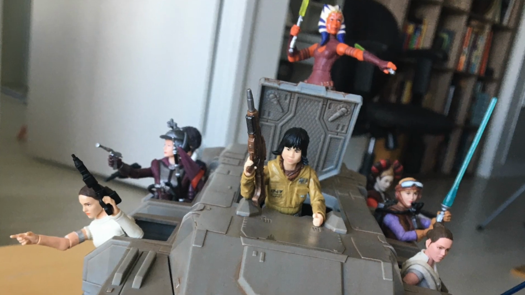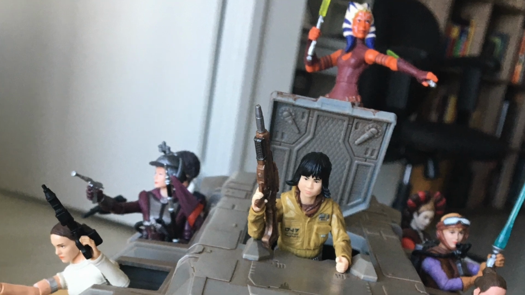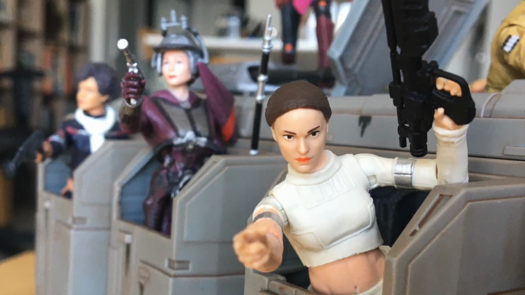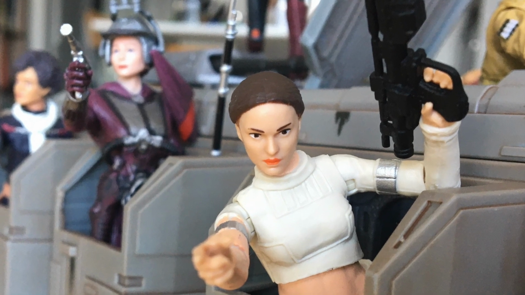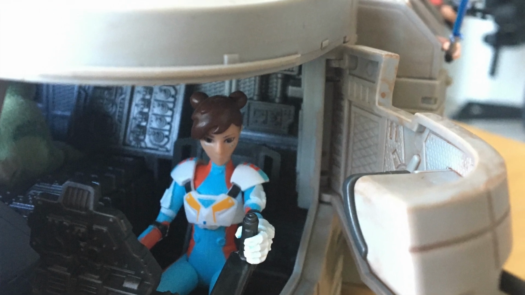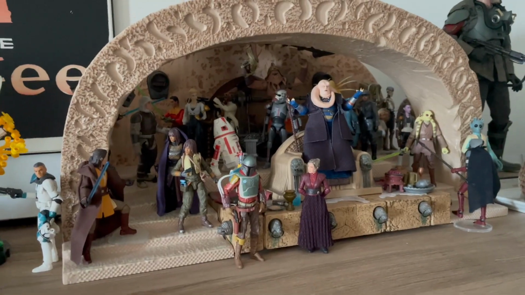At one point I had the Imperial Transport out here, and I just had it filled with every Rose Tico that I had, and any other kind of female hero that I wanted to throw in there, and I called them Rose's Rebels.